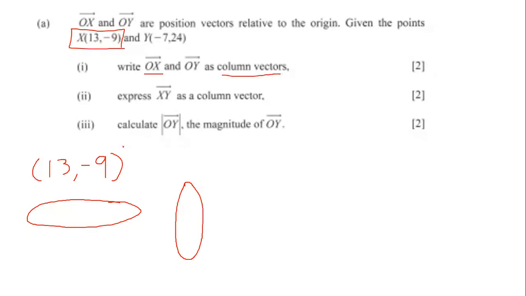They're saying, change this orientation from horizontal to vertical. So how would we do that? For part A, we want to take this point and change its orientation.